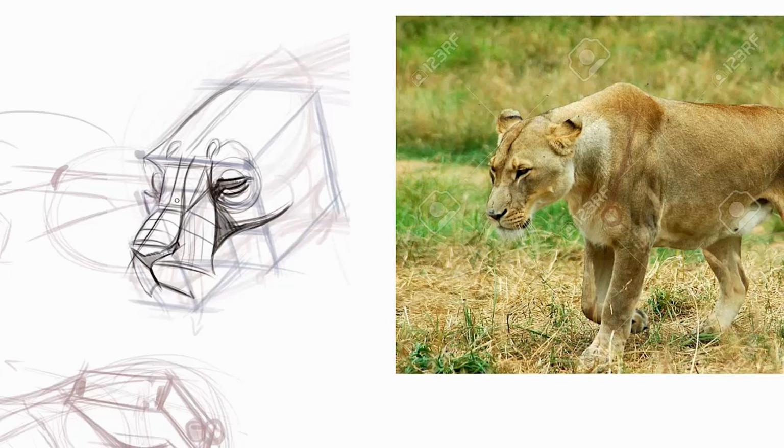So that's the fullness of the whisker bed. Just think of that whisker bed on top. And then if you were to draw in whiskers, they always go in a pretty organized line. Okay, so that's that fullness to the end of the mouth.